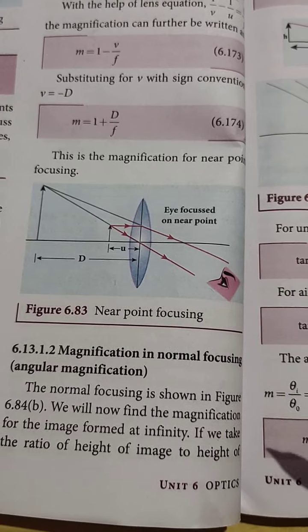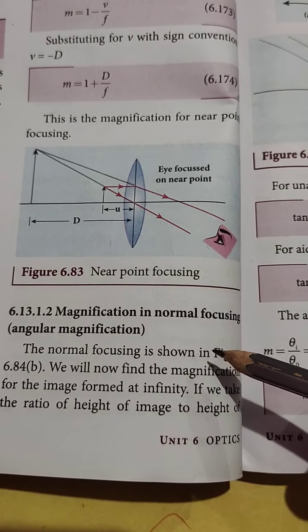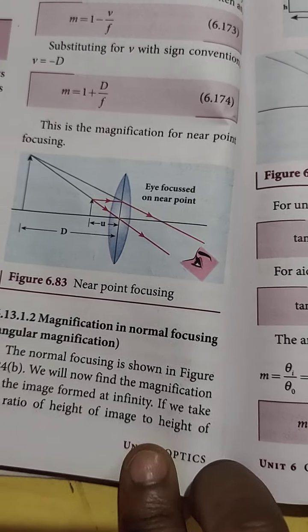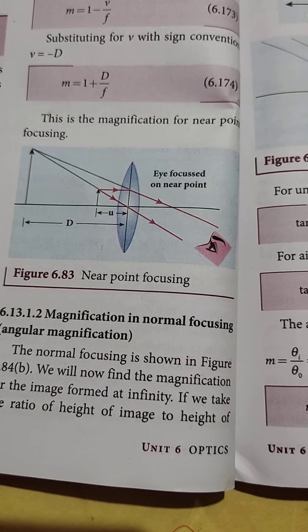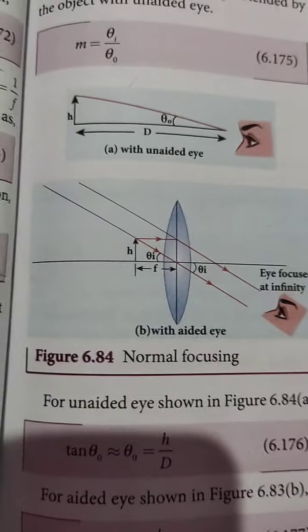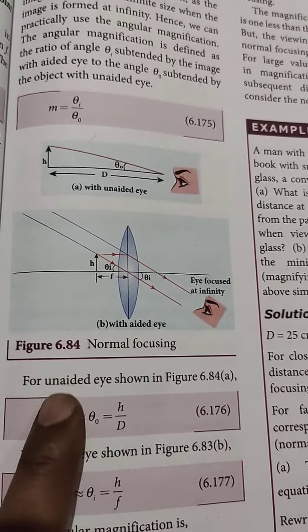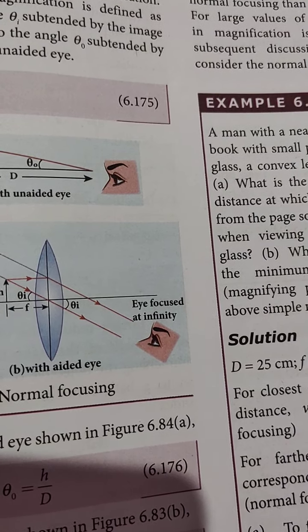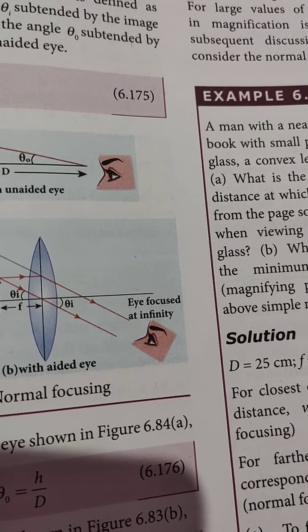And the second one, magnification in normal focusing, or angular magnification. The normal focusing is shown in figure 6.84b. We will now find the magnification for the image formed at infinity.